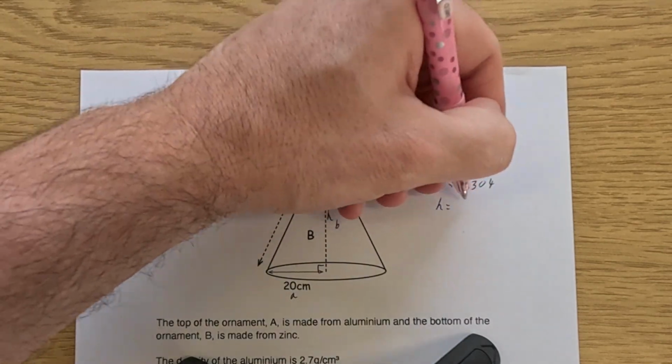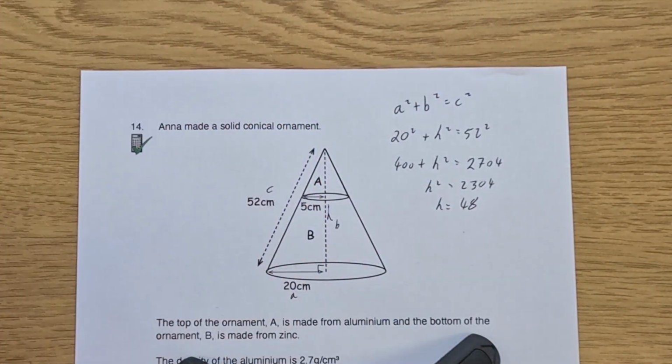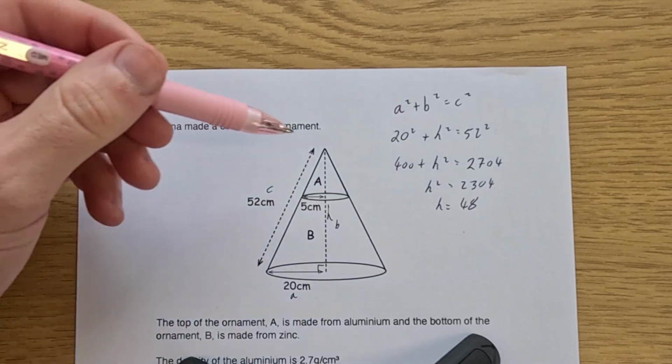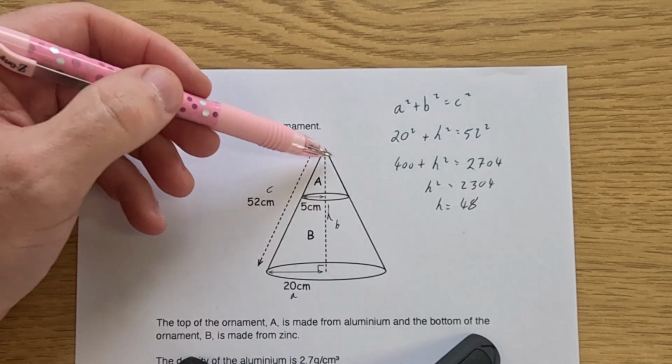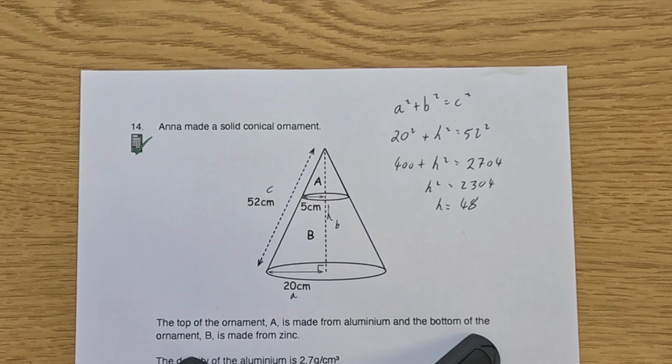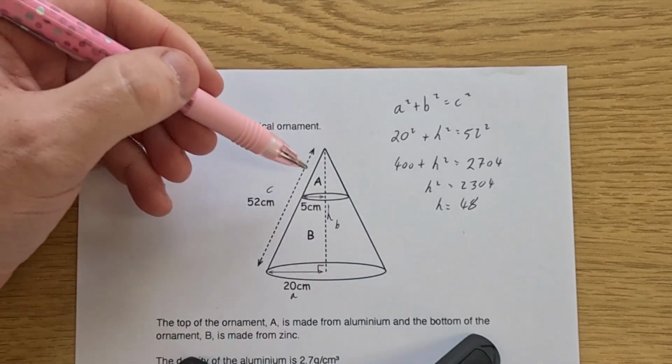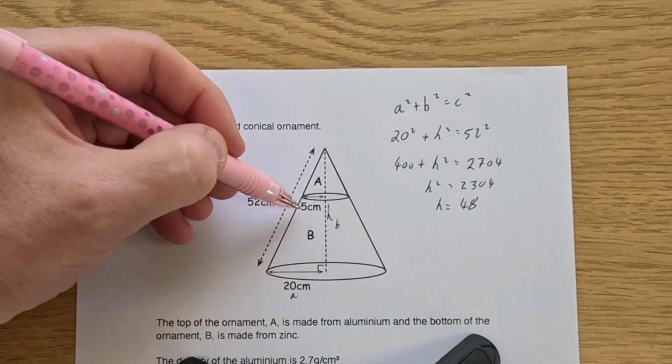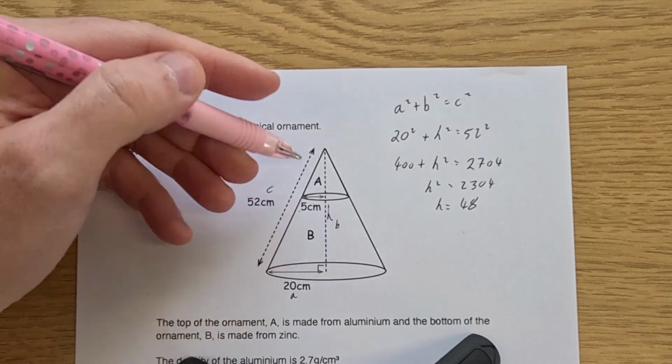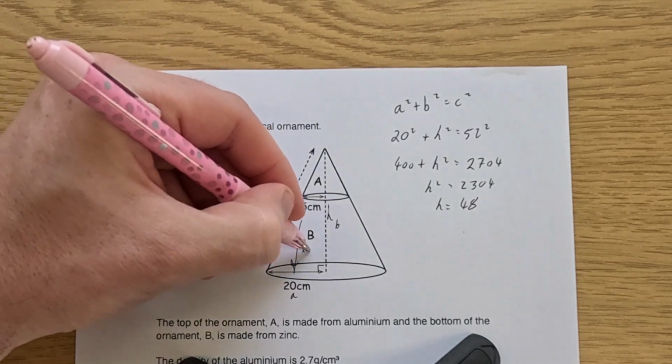So h is equal to 48. So that means the height of the whole cone is 48 centimeters. Now, one thing I've noticed here is we've got our smaller cone and our larger cone. Remember, they are mathematically similar. The bigger one's an enlargement of the smaller one. So the scale factor of enlargement, to go from 5 to 20, we would times by 4. So that means the scale factor of enlargement is 4.